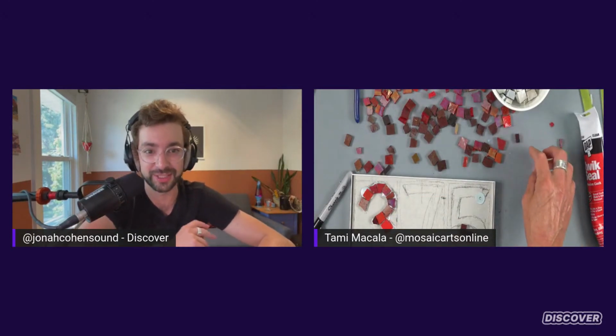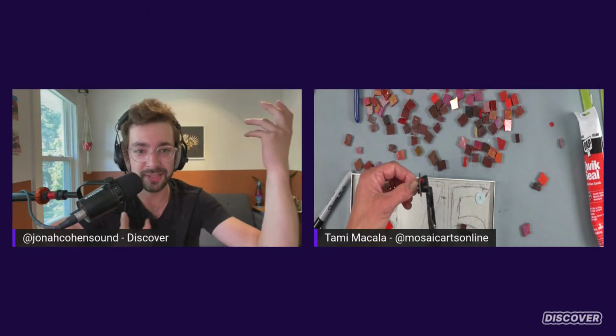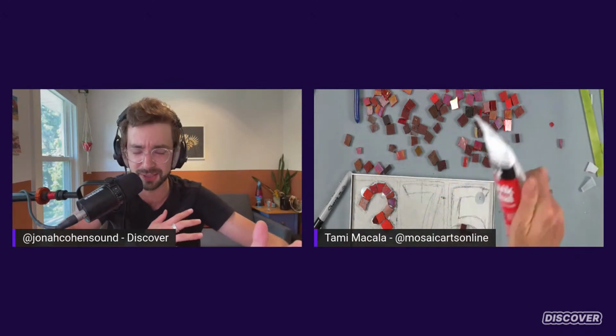Sure. In general, just because I'm coming into mosaics very ignorant. I've done a little bit of tile and ceramic work because my grandma is a ceramicist. But with the stained glass and stuff, I just didn't realize there were even this many different styles of mosaic work. Where did you start doing this? How long have you been doing this kind of stuff?